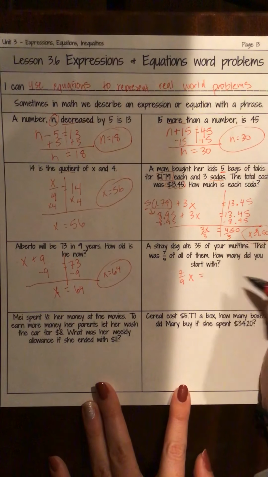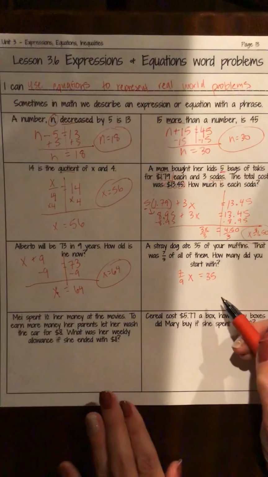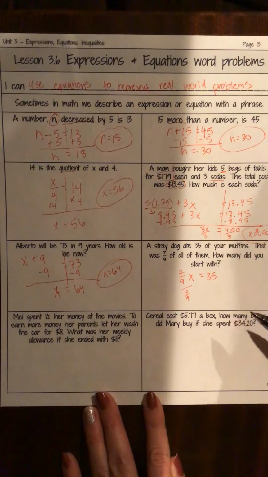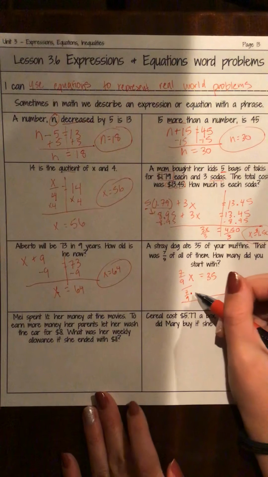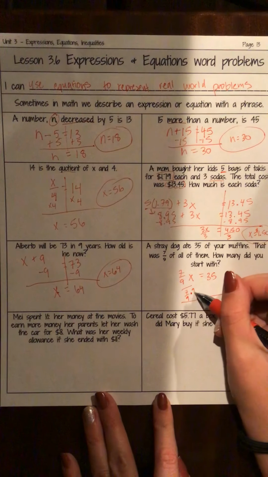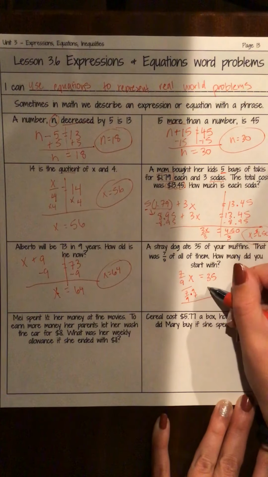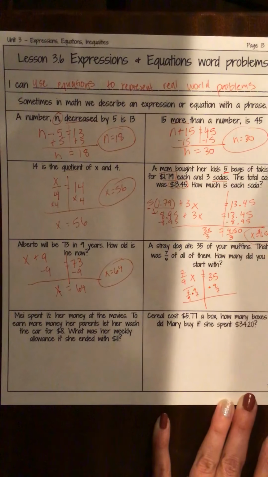equals 35. So to get rid of that, we have to divide by 7/9, which is the same, remember, as multiplying by its reciprocal. So we're going to do 35 times 9/7 in our line through our equal sign.